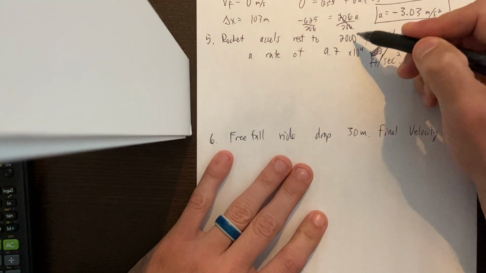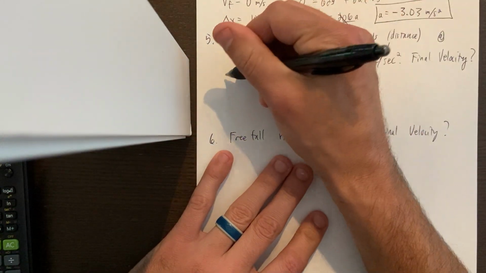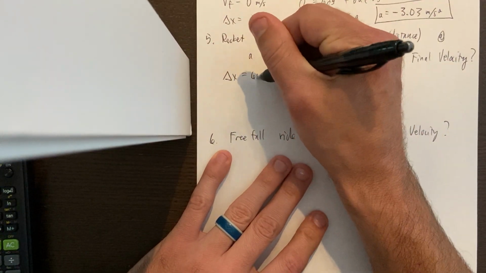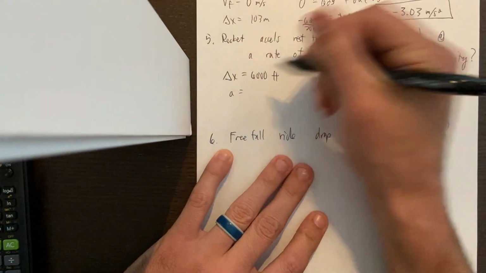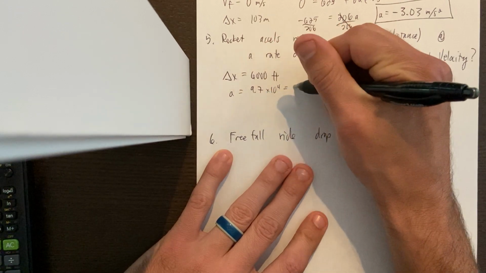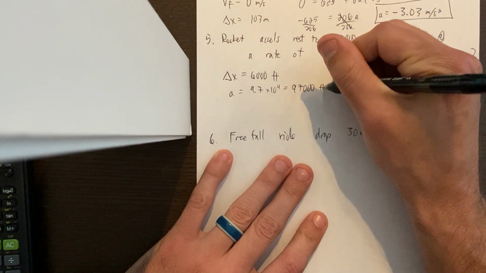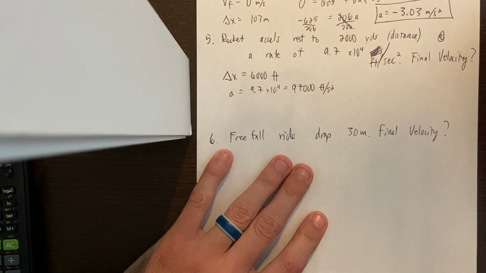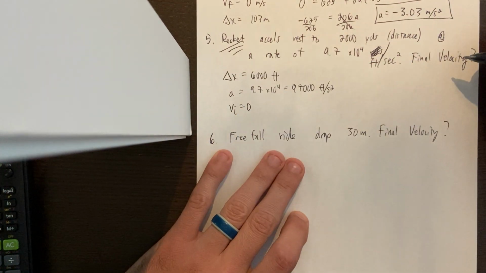I think it's gonna be easiest to change the single quantity, 2,000 yards to 6,000 feet. So we'll take note of that, 6,000 feet. The next thing we're gonna write down, it accelerates at 9.7 times 10 to the fourth. If you wanna change that to 9.7 and then 3 more zeros, that would be okay too. Feet per second squared, that is really fast. Oh yeah, it's a rocket, okay? And of course, we also know that VI is equal to 0. Why? Because it started out at rest.